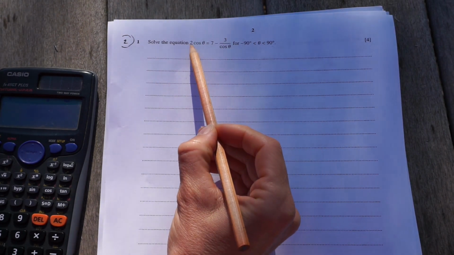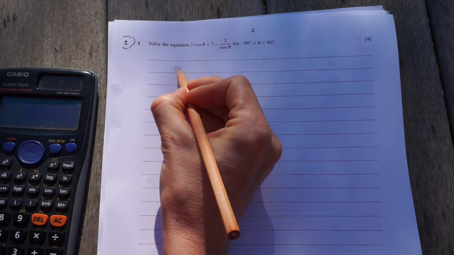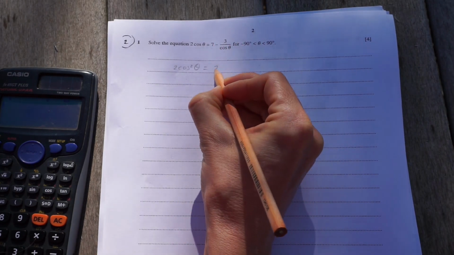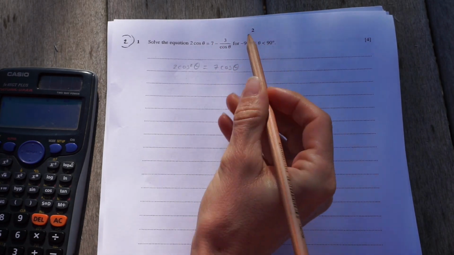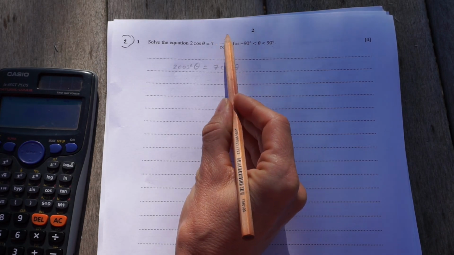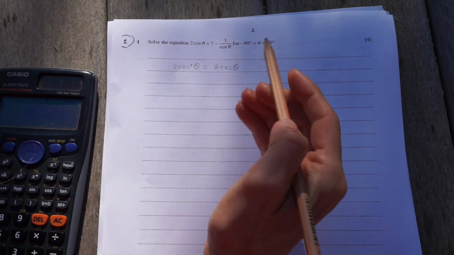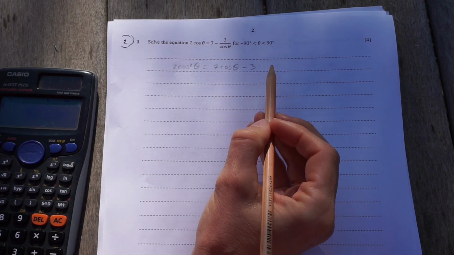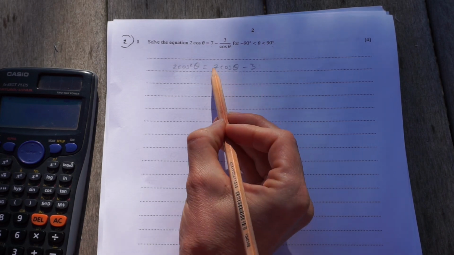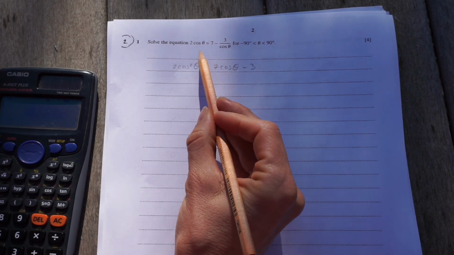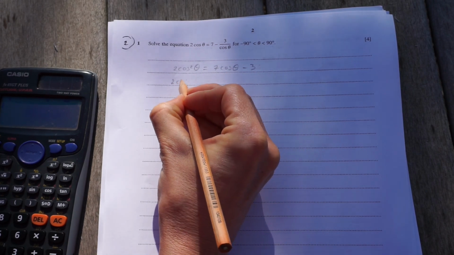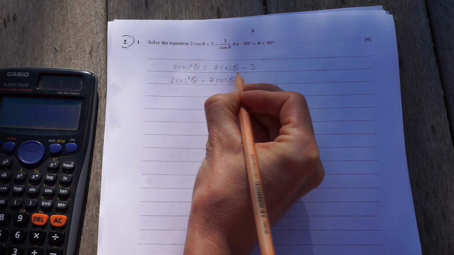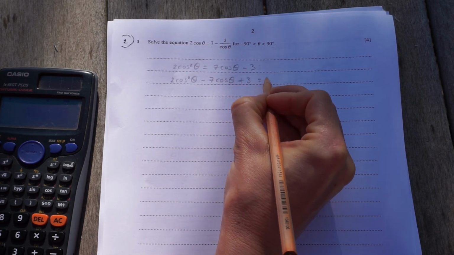So if I times this by cos theta, I have 2 cos squared theta. If I multiply 7 by cos theta, I have 7 cos theta. And finally, if I multiply this fraction by cos theta, I'm just left with the numerator, which is negative 3. Next I'm going to move all terms to one side of the equation. So I'm going to move these over to the left-hand side. So it becomes 2 cos squared theta minus 7 cos theta plus 3 equals 0.